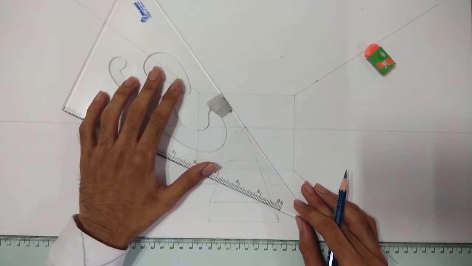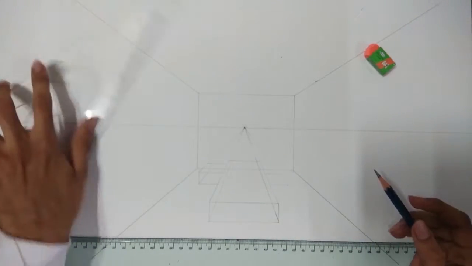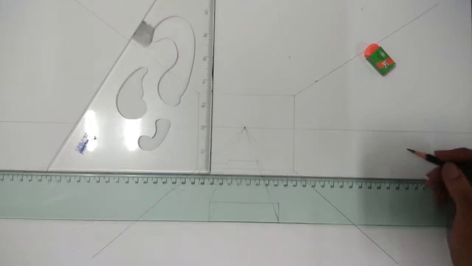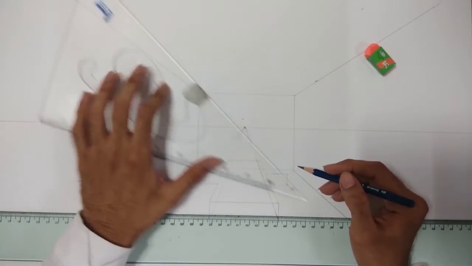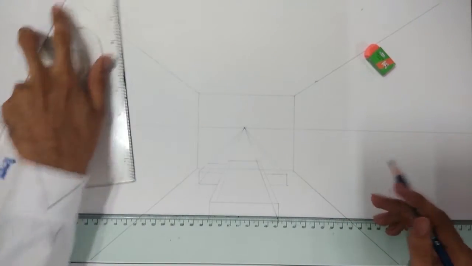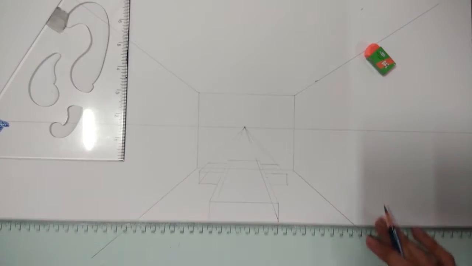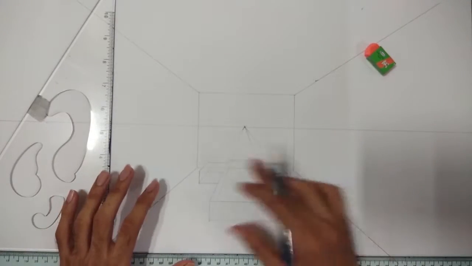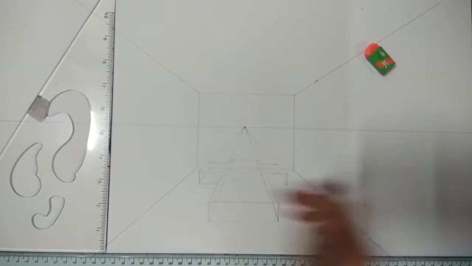Repeating same steps on both the side. As you can see that the side table and the basic structure of the bed and side table is ready.